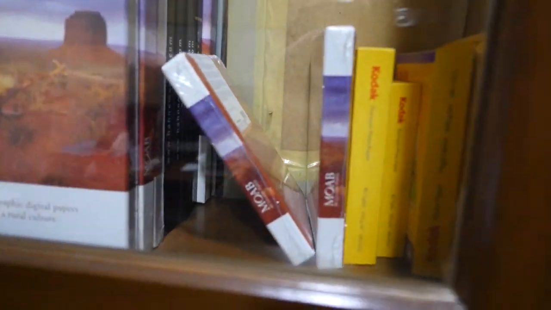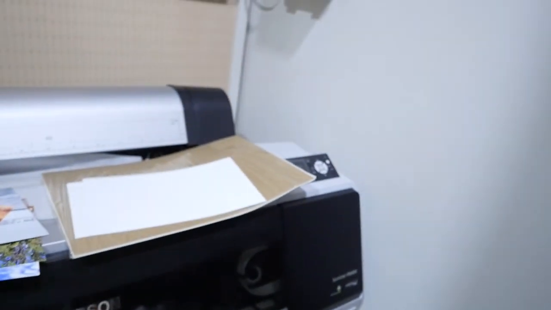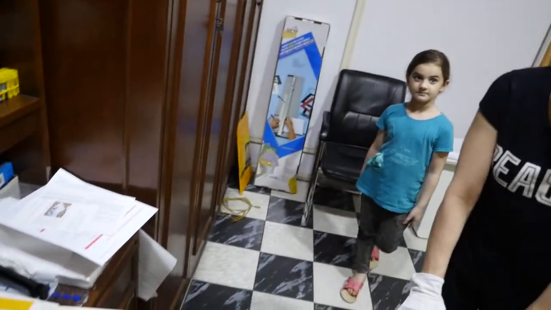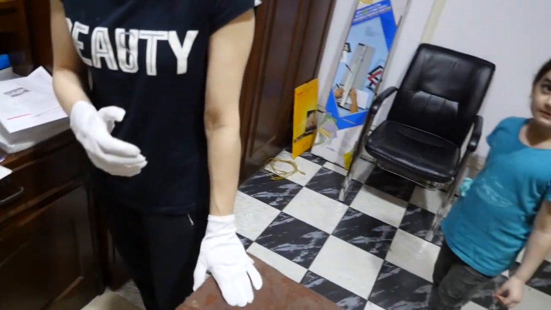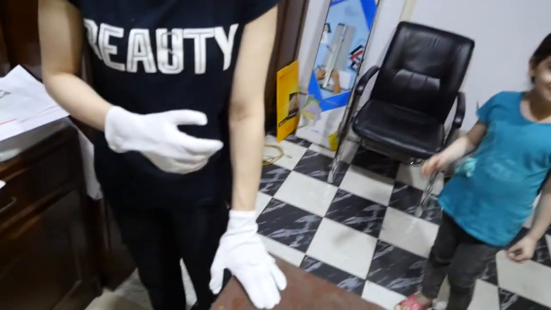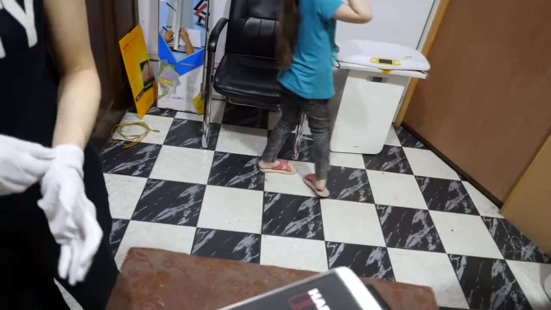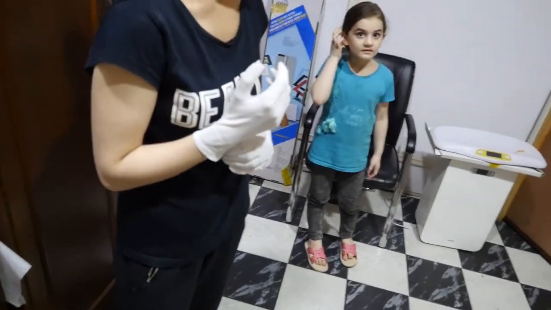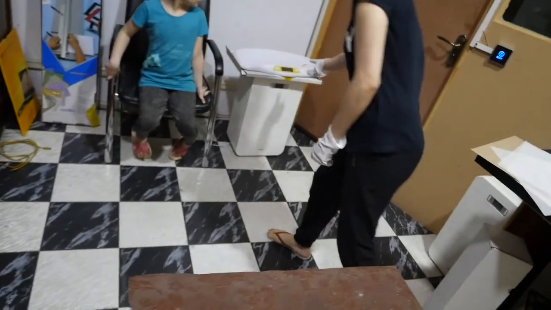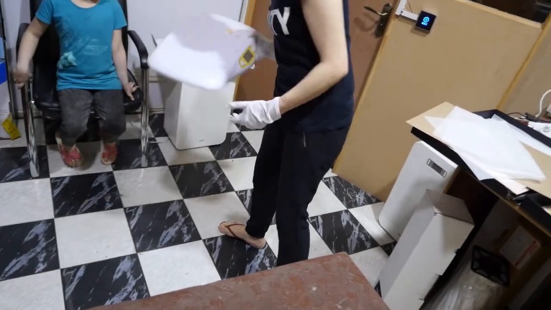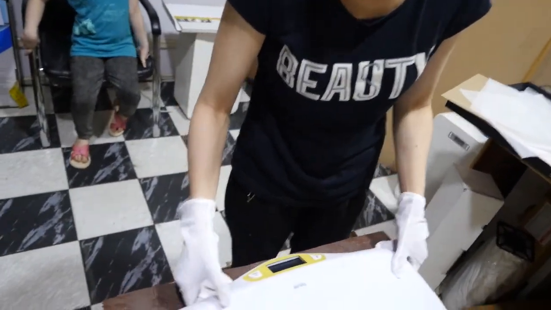So, I think we're done now. Anything else that we have to show? Yeah, we have to weigh these, I'm sorry, the most important part. We have to weigh the papers because I need to get the shipping rates from DHL. How do you plan on doing that? Do you remember the max limit of this scale?